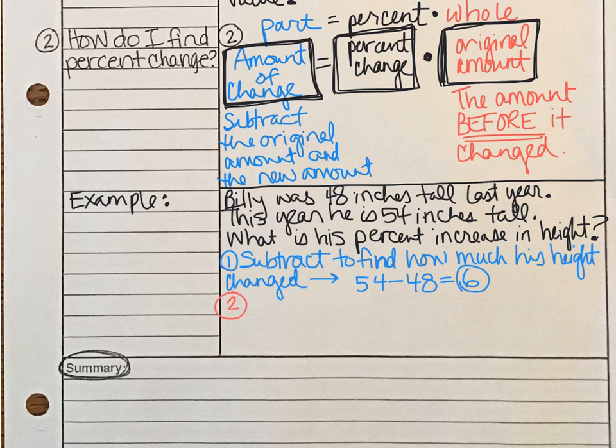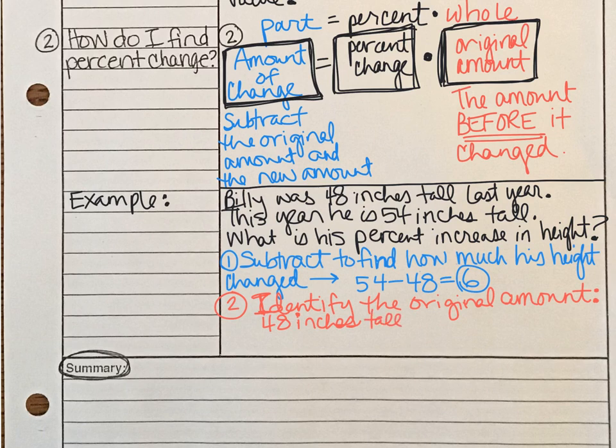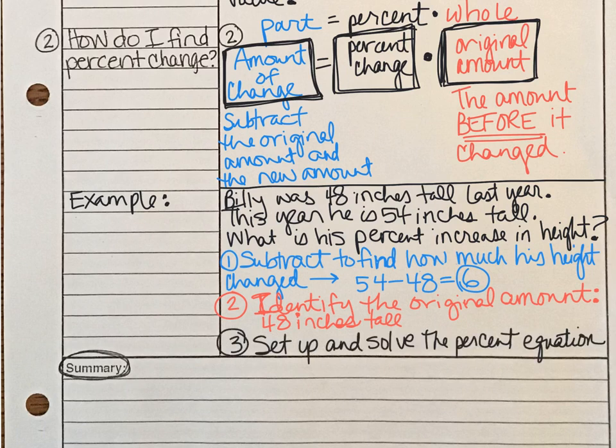Step 2. Identify the original amount. In this case, his original height was 48 inches. Step 3. Set up and solve the percent equation. So first we start with the part, which is the amount that the height has changed. In this problem, that amount is 6. 6 is equal to the percent change, P, times the whole amount, which is the original height that Billy was, which was 48 inches tall.